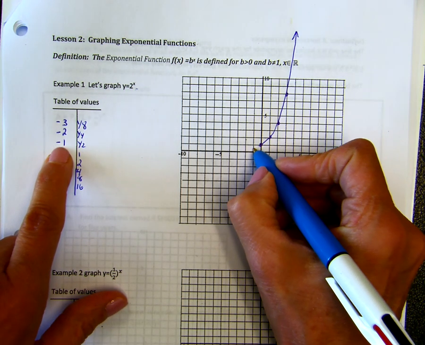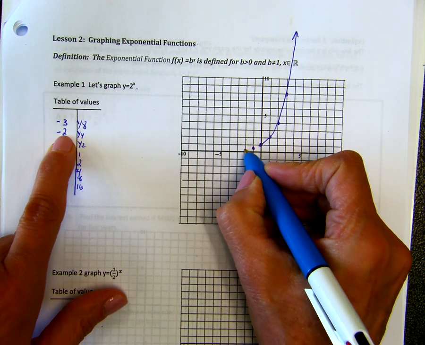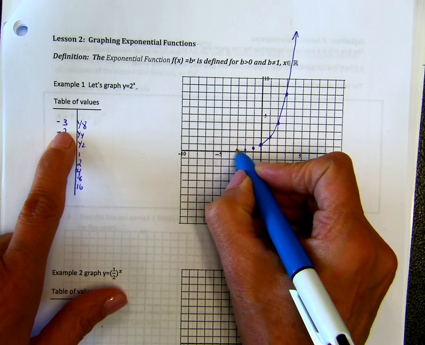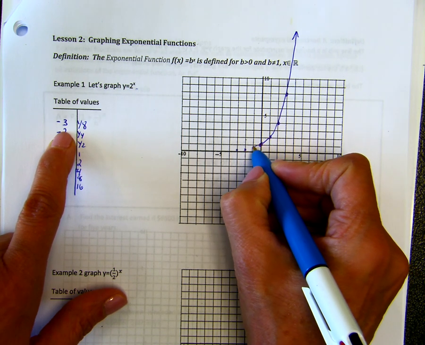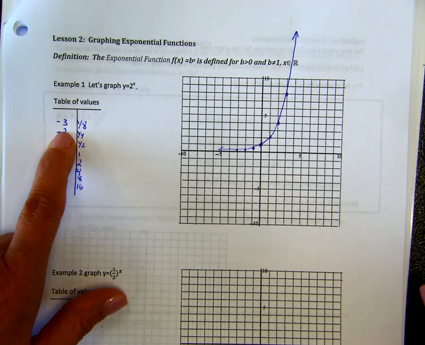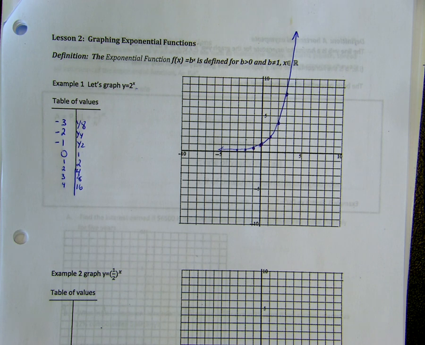If x is -1, we're just estimating that, we've got 1/2. At -2, it's smaller, we've got 1/4. At -3, smaller still, it's 1/8. And as x approaches negative infinity, our y value is getting closer and closer to 0, which is what we mean when we say we've got a horizontal asymptote.